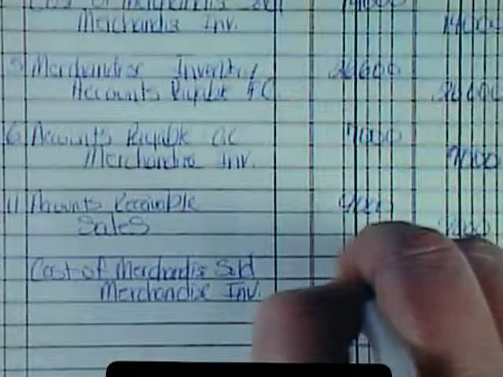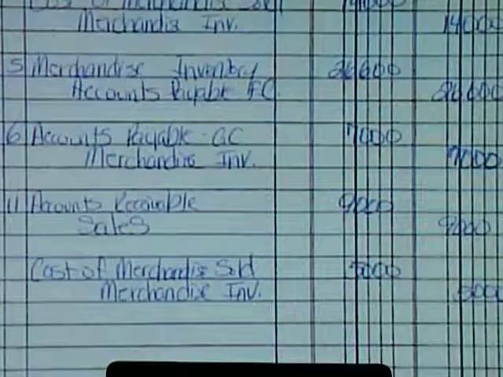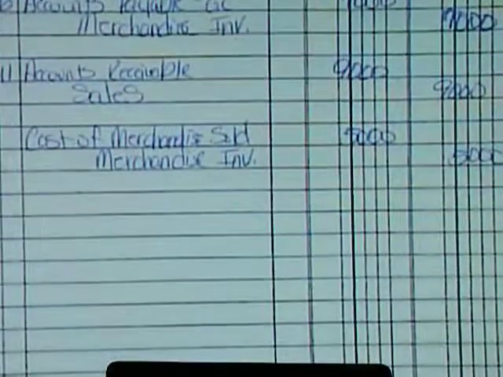And these particular amounts are $5,000. Okay. Alright. Moving right along.